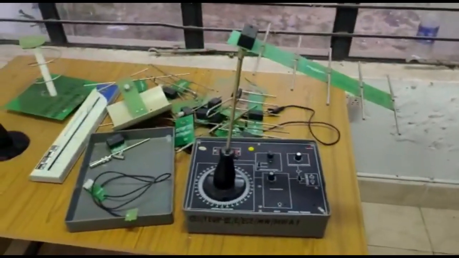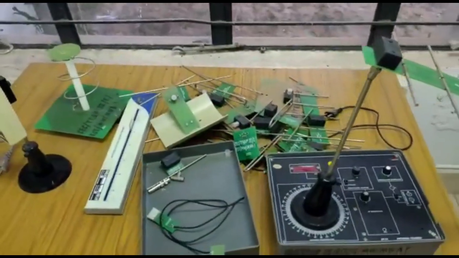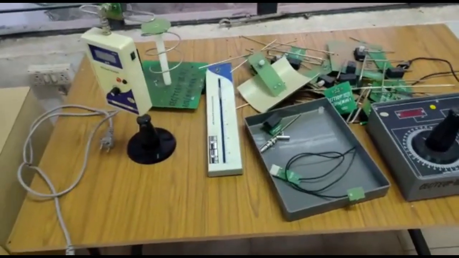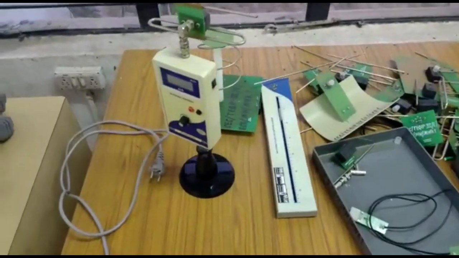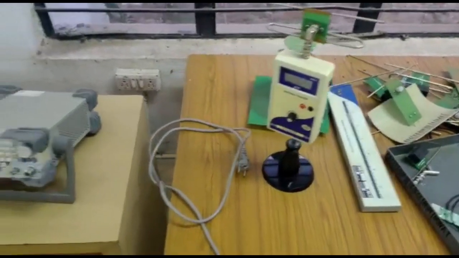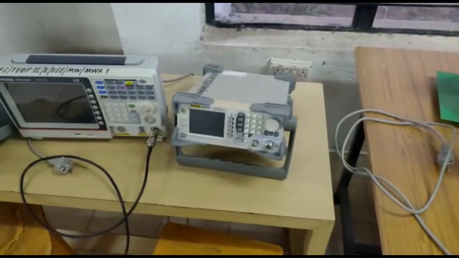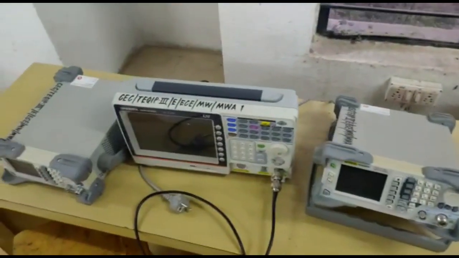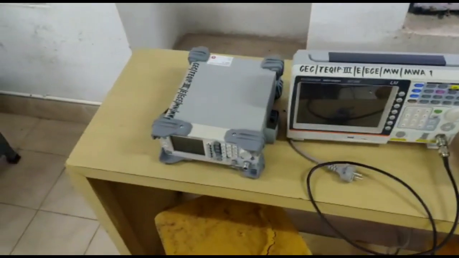The focus of the Microwave Engineering Laboratory at the Electronics and Communication Engineering Department of Chaibasa Engineering College is the development and use for scientific studies of the microwave frequencies.